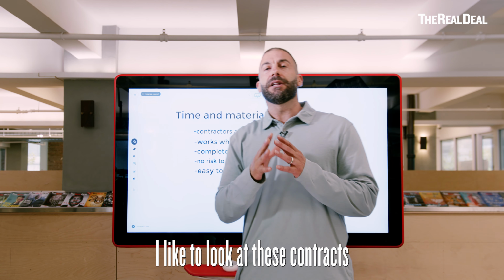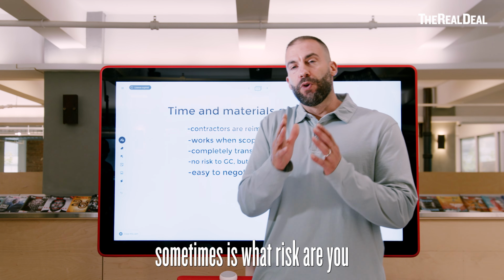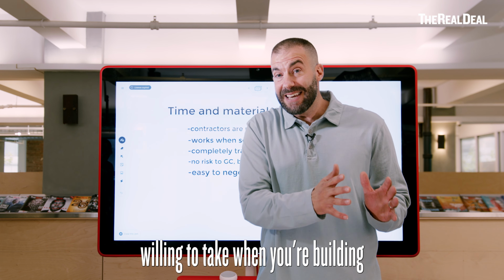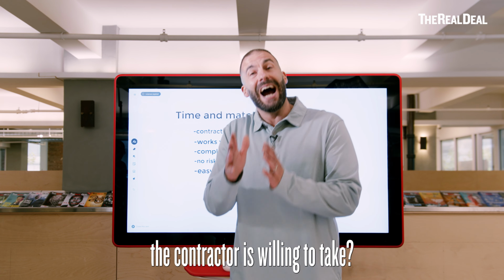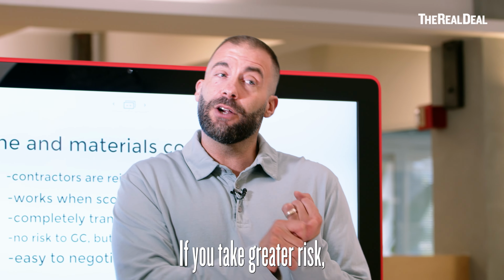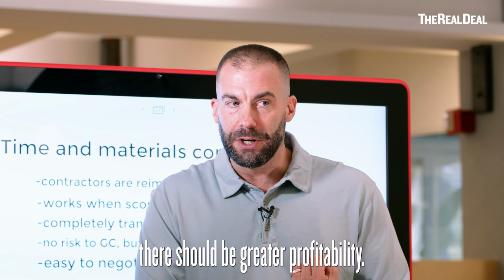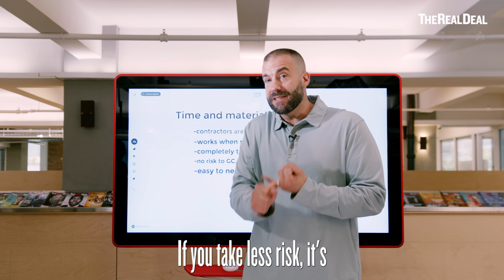Now, the way I like to look at these contracts sometimes is, what risk are you as an owner willing to take when you're building, and what risk the contractor is willing to take? If you take greater risk, there should be greater profitability. If you take less risk, it's guaranteed money, right? So one of the things we always say is T&M contracts, time and materials. This is for sort of your smaller projects, right? I got this wall I want you to move. I want you to demo this kitchen and put in a new one, right?